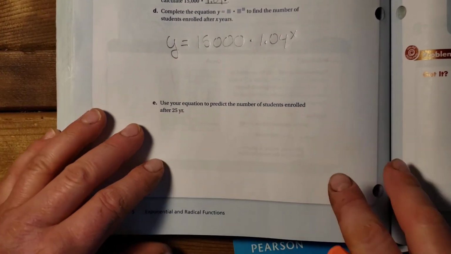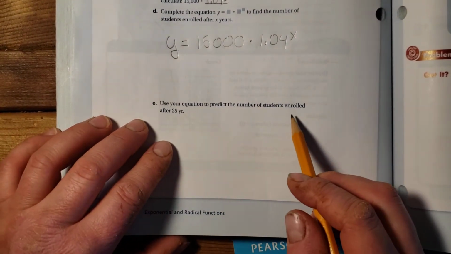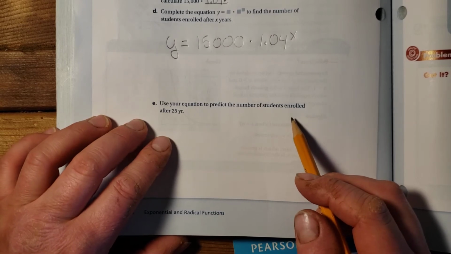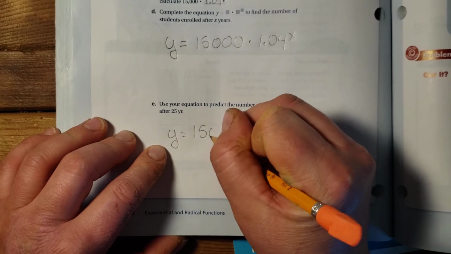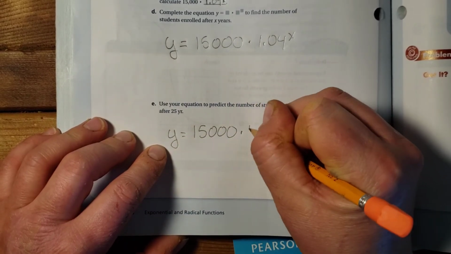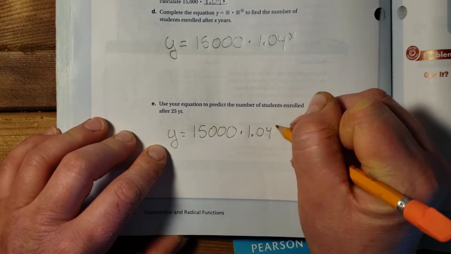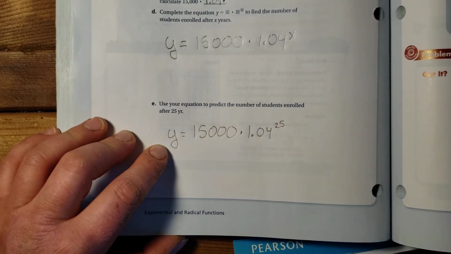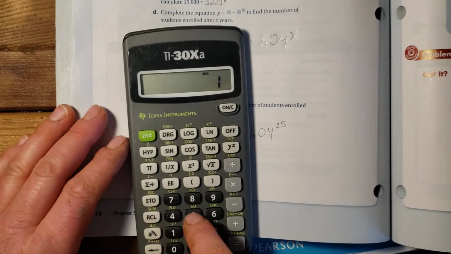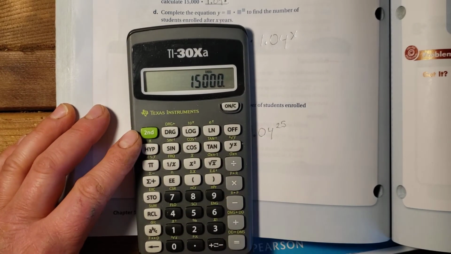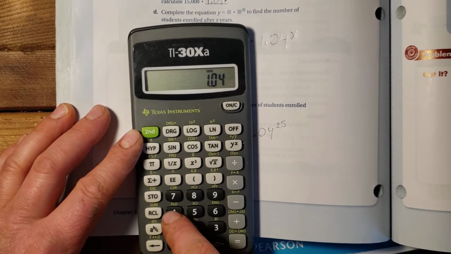All right, so question E says use your equation to predict the number of students enrolled after 25 years. So that's going to be y equals 15,000 times 1.04 to the 25th. All right, so let's do that math. 15,000 times 1.04.